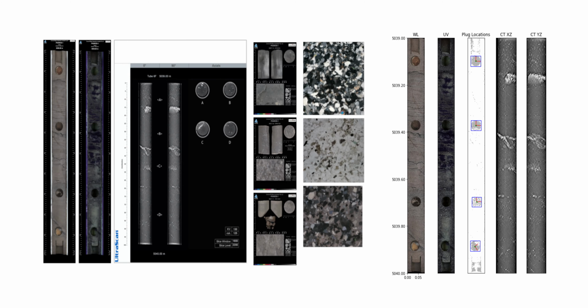Virtual Core's centralized data store and convenient APIs make it easy to develop new machine learning workflows to identify features of interest. This example shows the core photographs and CT scans being used to automatically identify plug locations within the core.